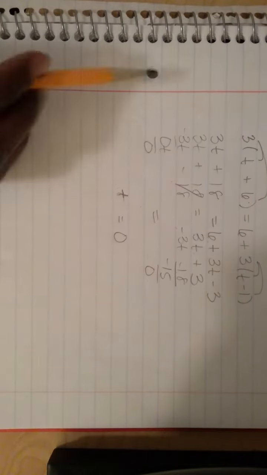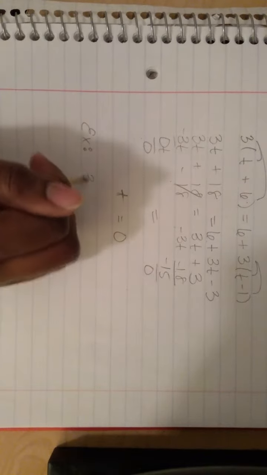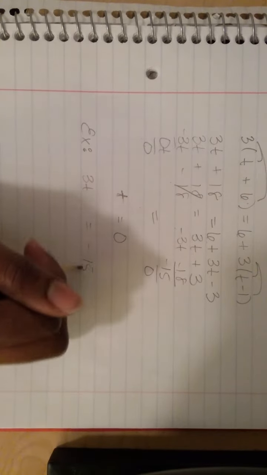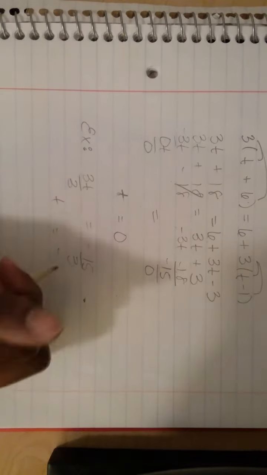But let's say when we subtracted, instead of getting 0, we got 3t. In this case, you divide both sides by 3. And then t would have been negative 5. That would have been your final answer. So that's how you solve for a variable.